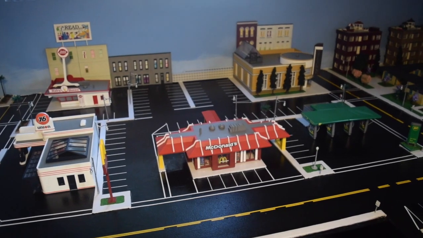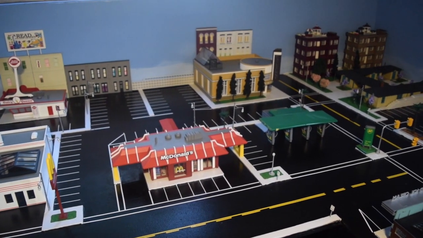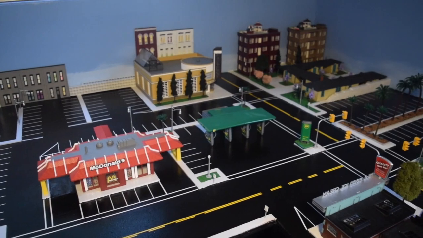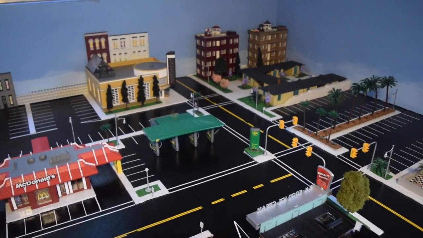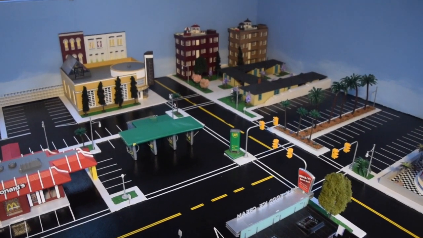That is the next thing I'm going to do in my next video, where I'm actually going to show you adding the vehicles and adding those extra little details, because I got some other things up my sleeve that I'll share with you in that video. Stay tuned.